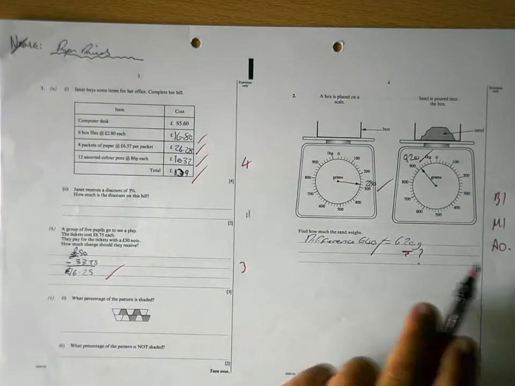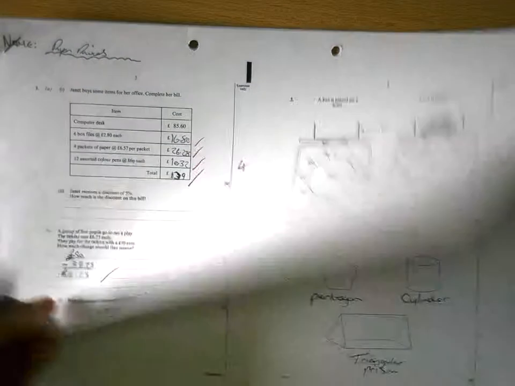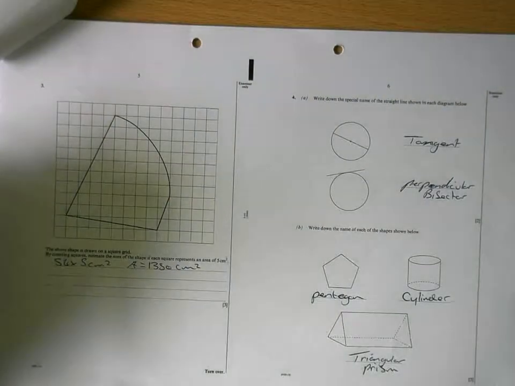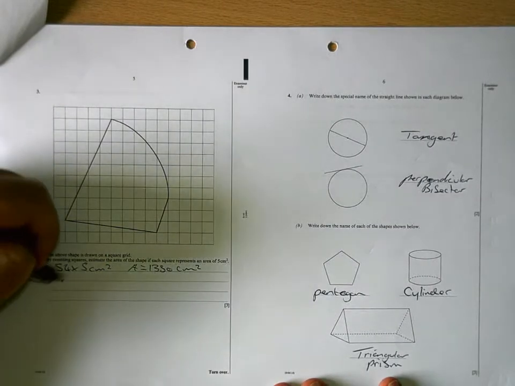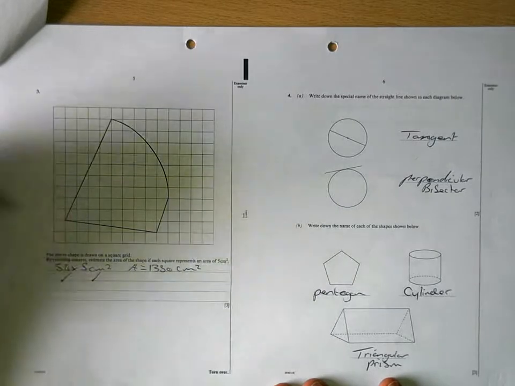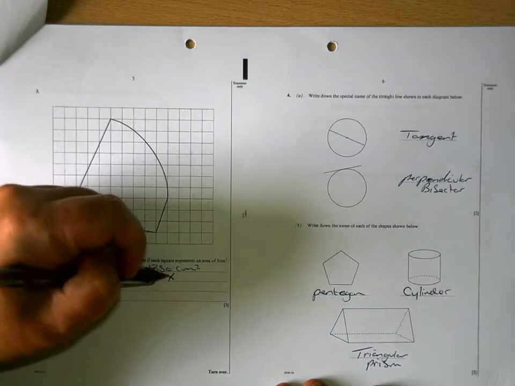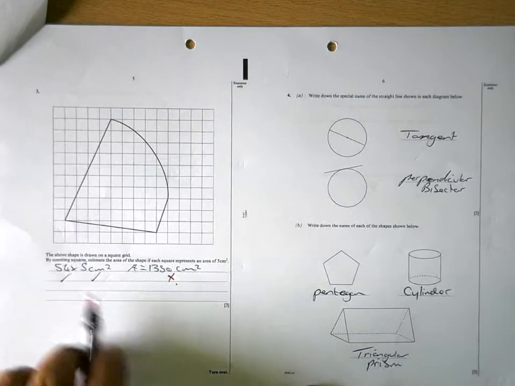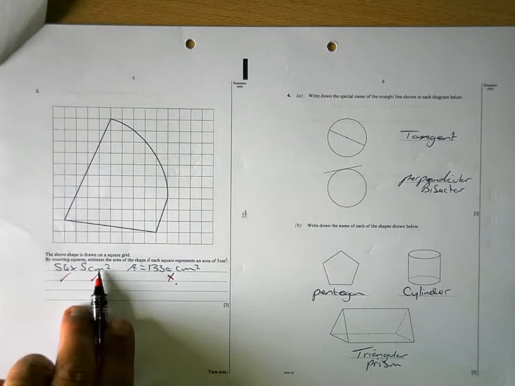So for the page, 469. Okay, this is good that you've got 54, so you've counted 54 squares. This is good that you're multiplying that by 5, but this is wrong. Now, what I think you've done is you have done 54 times 5 times 5.